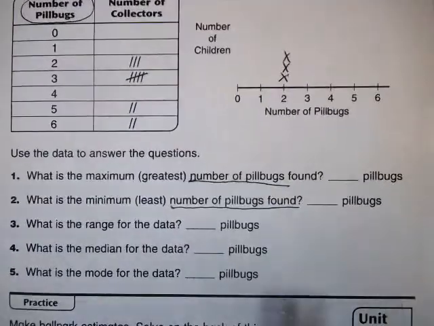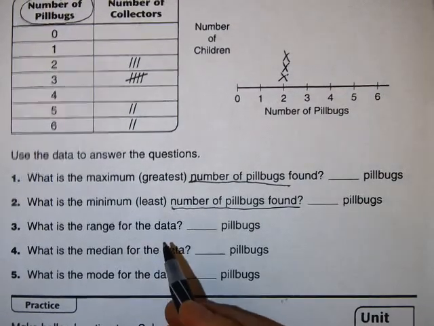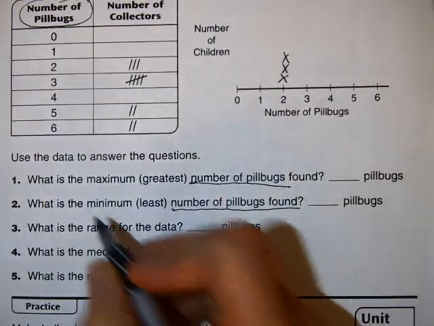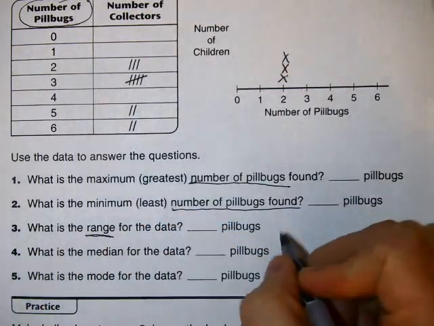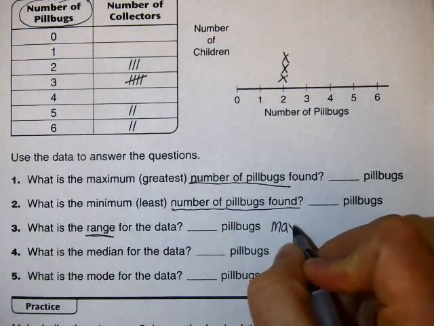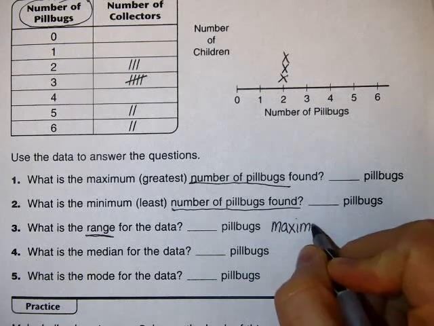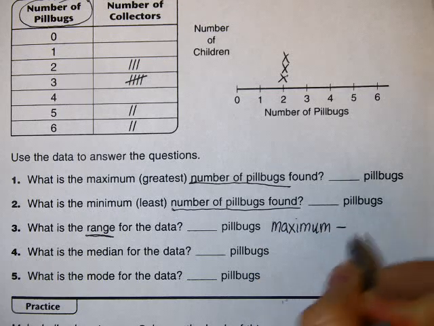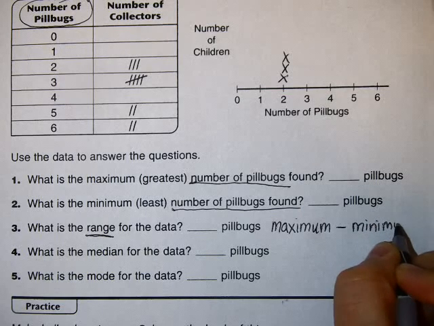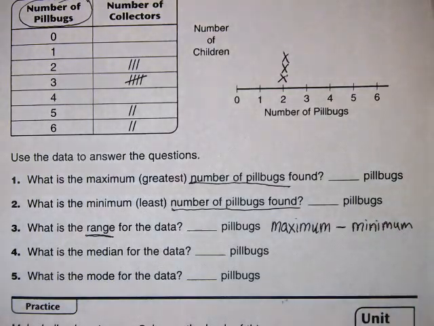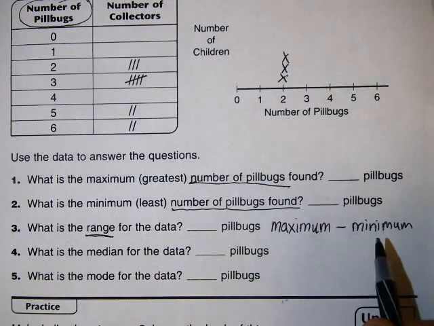Okay, what is the range for the data? So remember, we talked earlier in the school year about range. For range, you have to take the maximum, alright, the greatest, minus the minimum. Alright, to figure that out. Maximum minus the minimum is going to be your range.